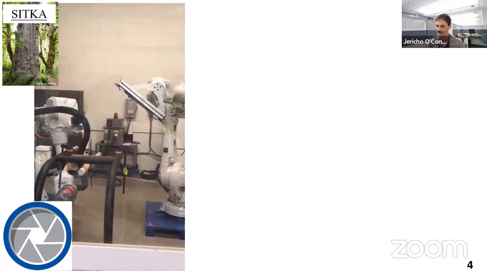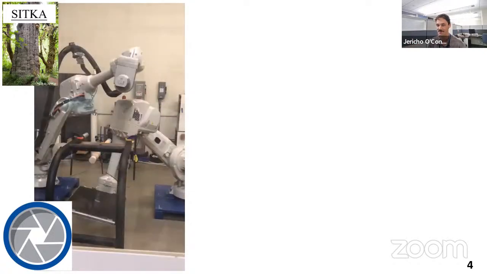And I call it the SITKA machine. I'm not sure if anybody else calls it that, but I was writing papers, so I got to name it what I wanted. And it's named after the SITKA tree, SITKA spruce tree. And you can see a stellar example of that beneath the logo, the largest SITKA spruce in Canada, in fact, which is not far from UVic if you're ever in the area.